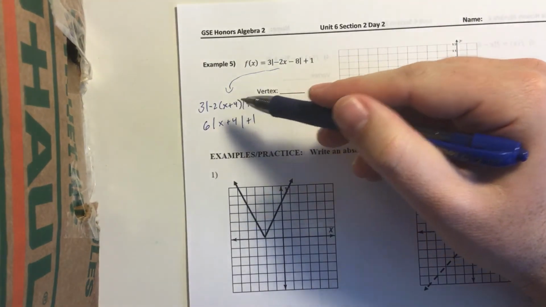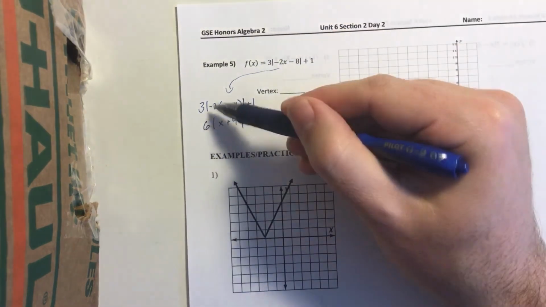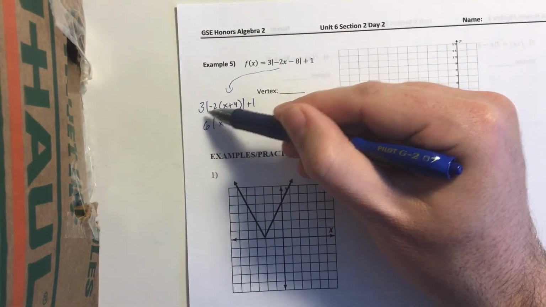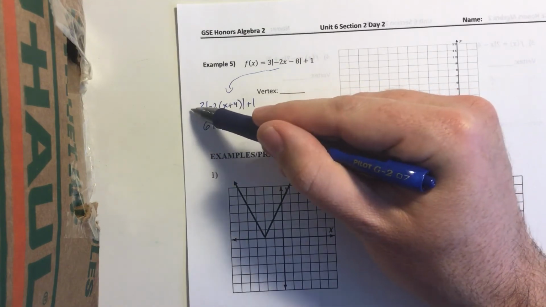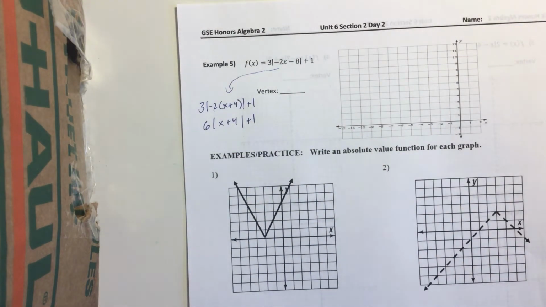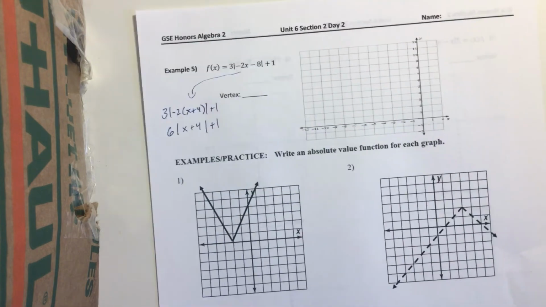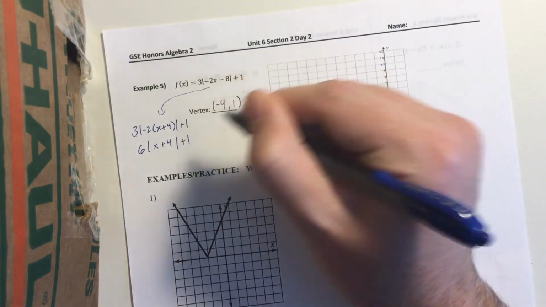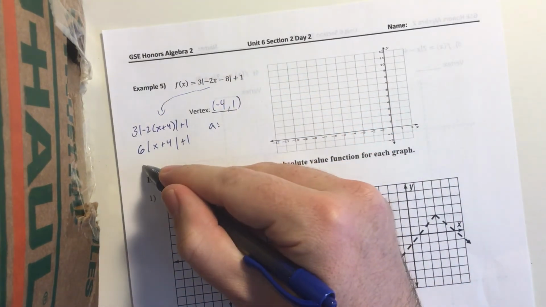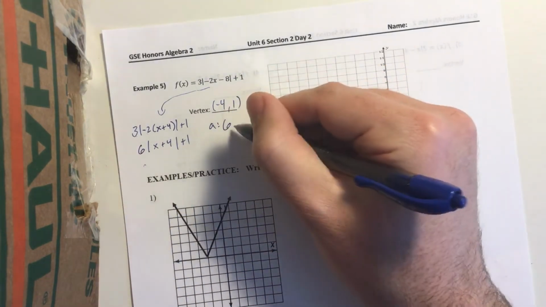So the difference between example 4 and example 5: if you're multiplying the two numbers together, if the negative's inside the absolute value bar, then make it positive. If the negative was outside the absolute value bar, keep it negative. All right, vertex here is going to be negative 4, 1. Our a value, looking at our factored one, is going to be 6.